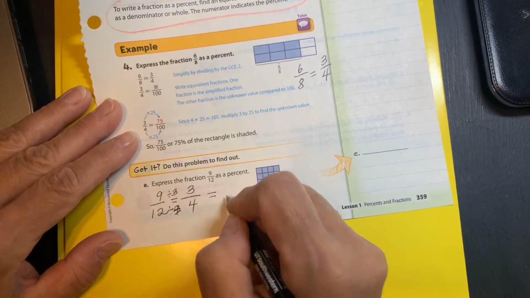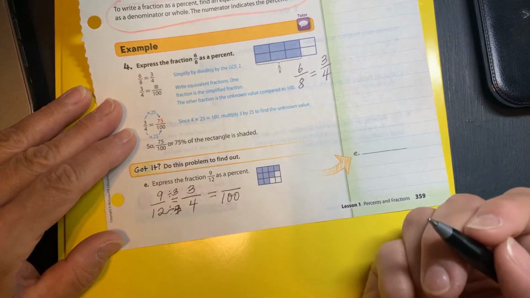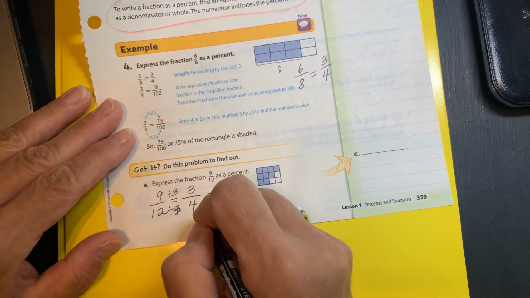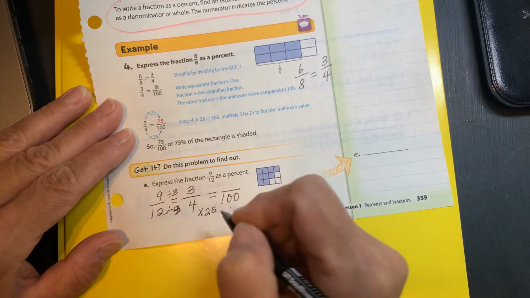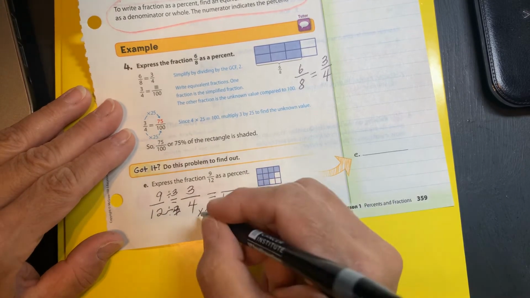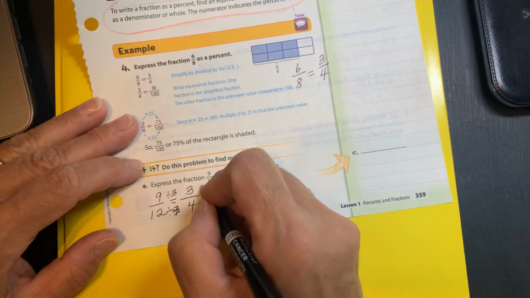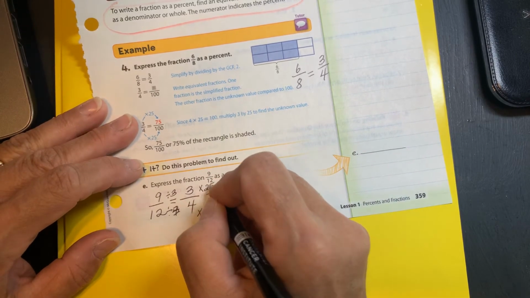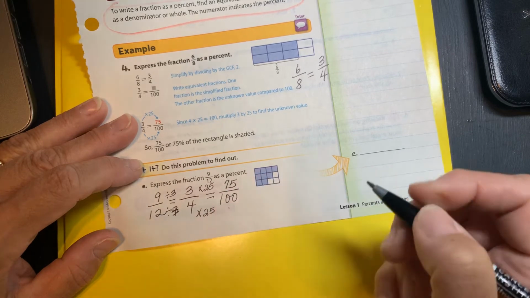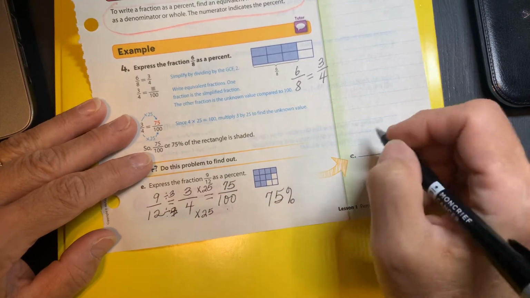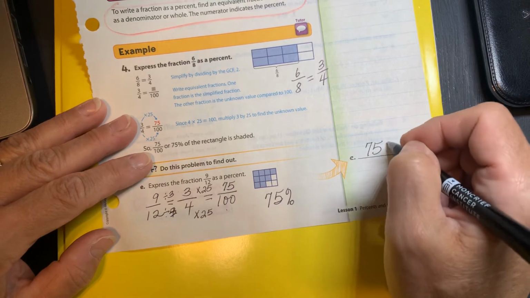And then we need to set it up where it's equal to 100. So 4 times what is 100? 4 times 25. If you don't know that, you can divide it. And then 3 times 25 would be 75. So that would be 75%. You see?